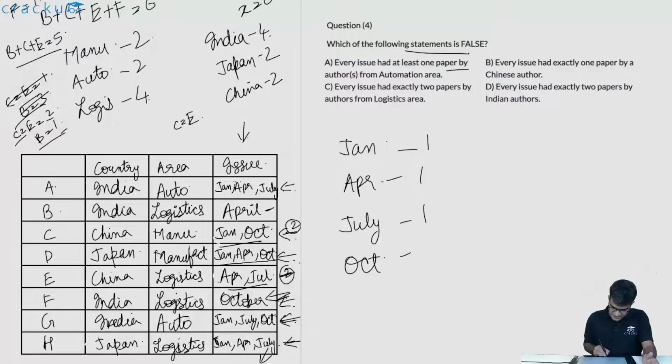The next automation author is G. He has January, July and October. So the first statement is true. At least 1 paper in automation was published in each one of the 4 editions. Every issue had exactly 1 paper by a Chinese author. Let us look at the 2 Chinese authors. The first Chinese author is C. He has one in January and October. The second Chinese author is E. He has in April and July. So this also is true.